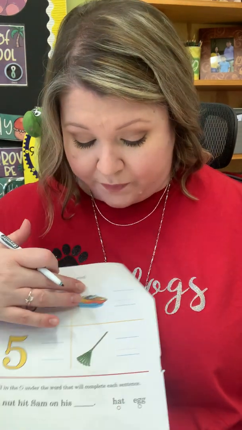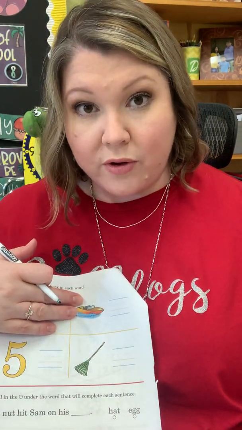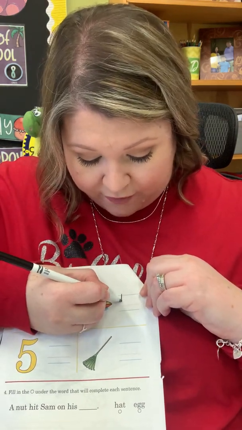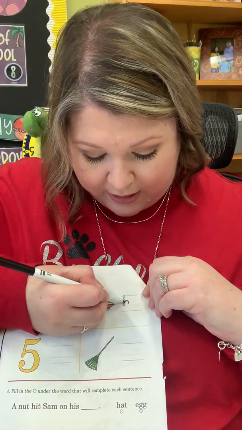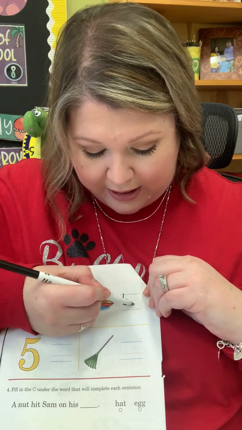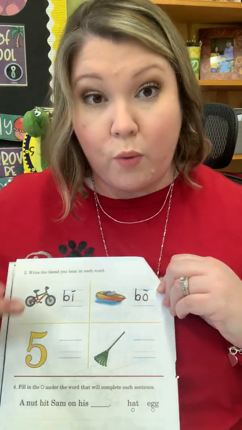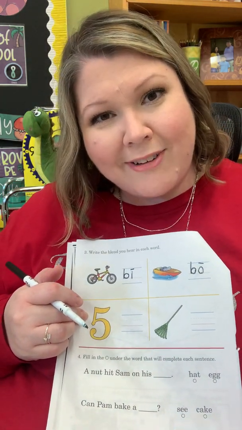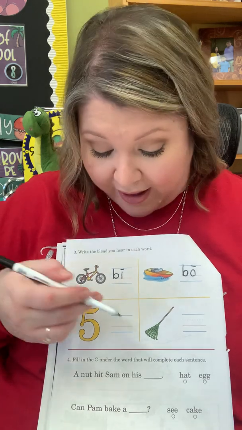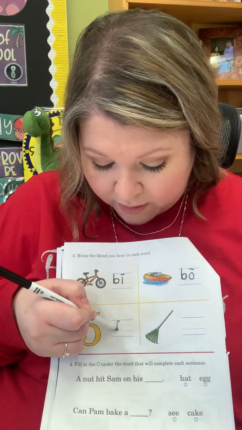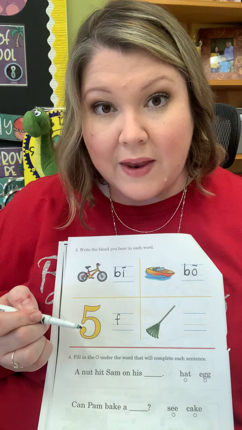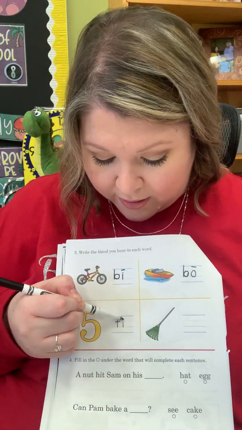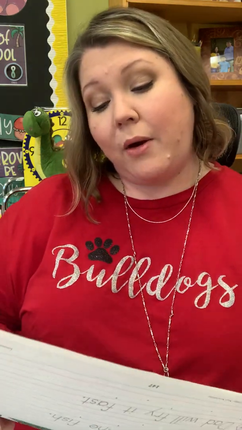Let's do this one together. Boat, boat. Okay, I hear a B again. So here's my stick first, and then my ball. And I hear a long O for boat. What number is that? It's 5. I hear an F. And then I hear I, 5. I hear a long I. There you go. Make sure I didn't make it backwards.